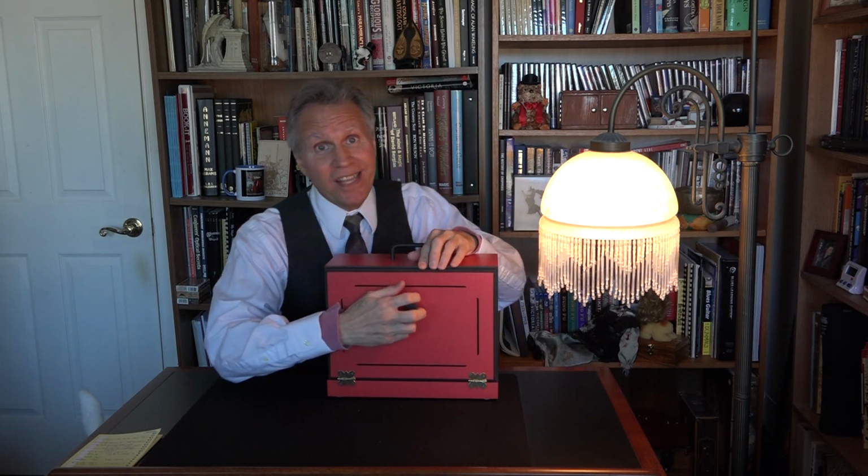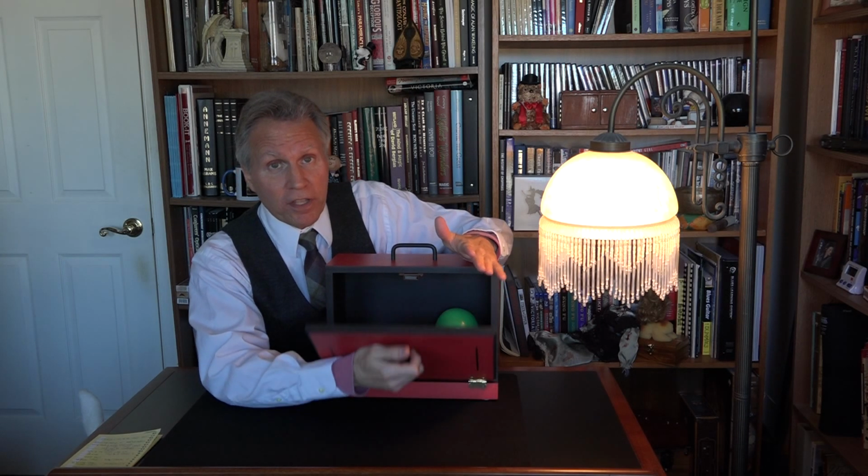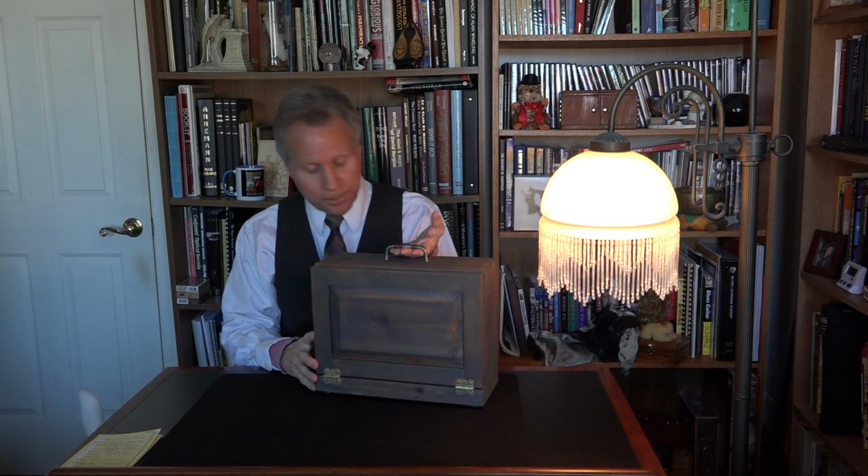Now, when you're marketing a magic product, you streamline it. You just strip it down to its bare bones. Its bare bones is this. A ball goes into a cup. That's the bare bones of the effect. All right, let me show you something. Given the history I've just shared with you about this particular cabinet, this is the cabinet that I currently use. Now, take a look at these two.